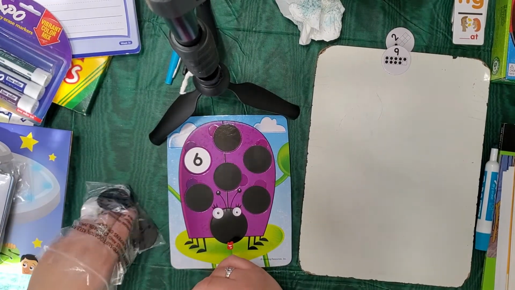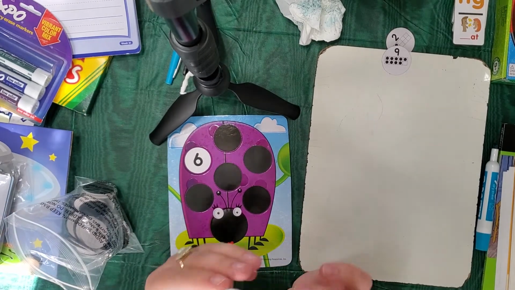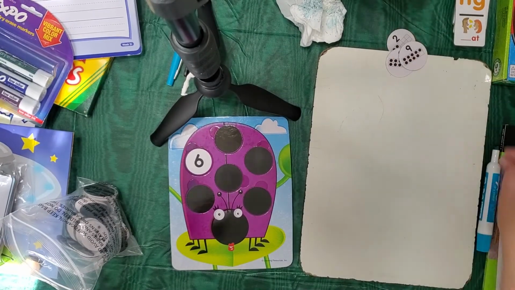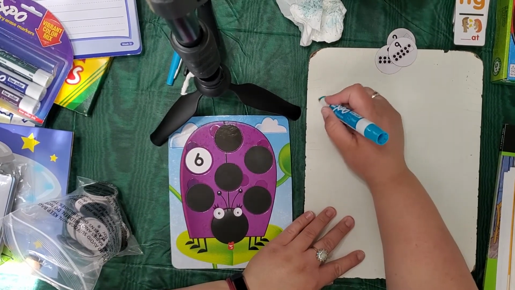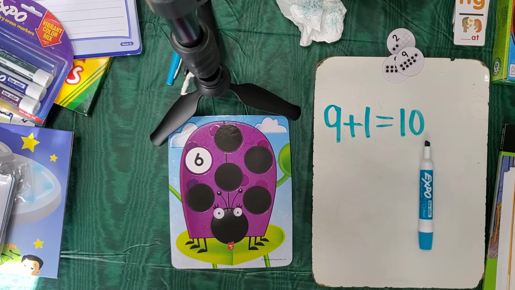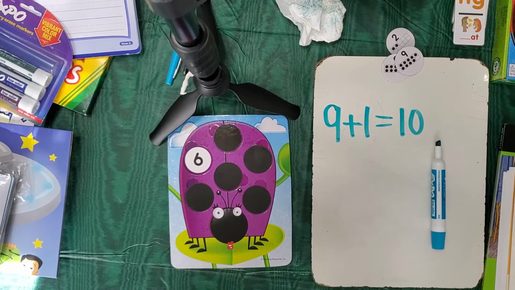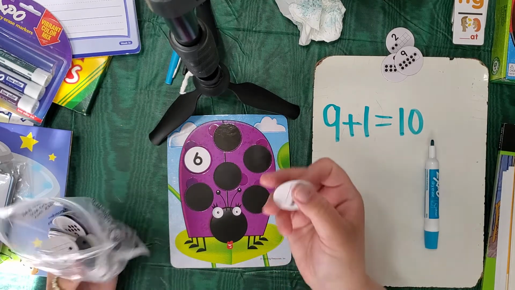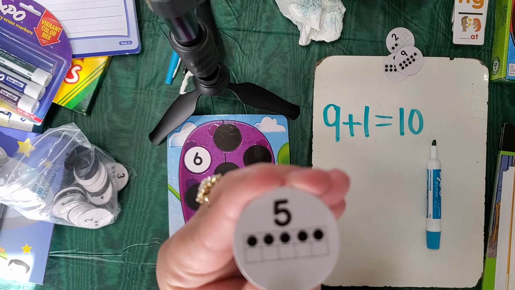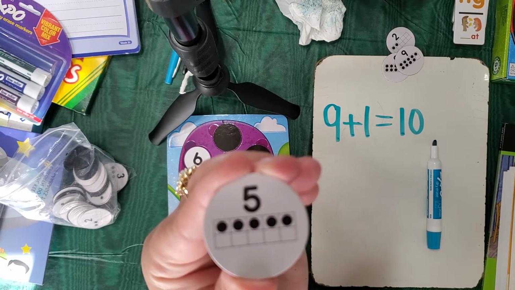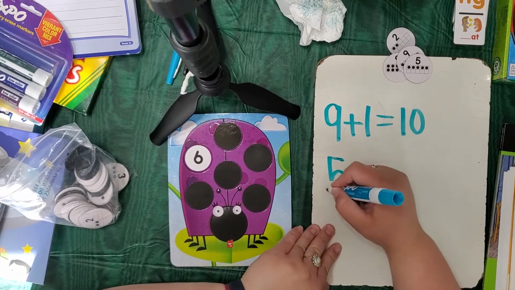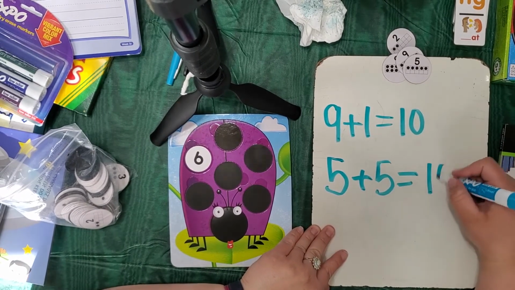We need 1 more. Let's pick a dot. 9. Ooh, we did this one already. If we have 9, how many more do we need to make 10? 1. We can't use that one because we don't have a 1. We're looking for a 6. But we can write 9 plus 1 equals 10 again. What about this one? 5. If we have 5, how many more do we need to make 10? We need 5 more. 5 and 5 make 10. Very good. Again, we're looking for 6, so we can't use that. But we can write 5 plus 5 equals 10.